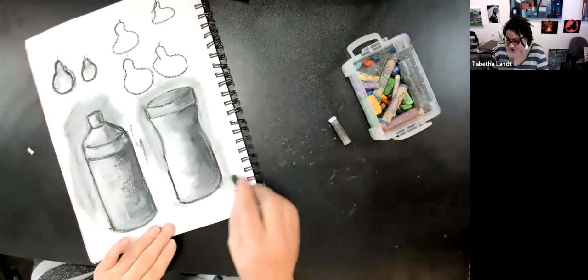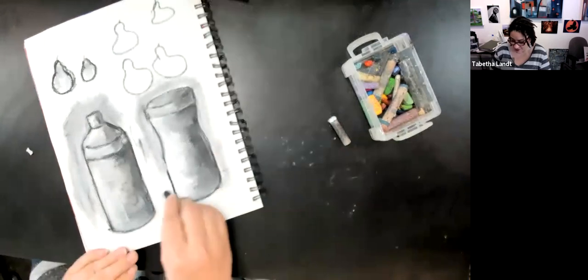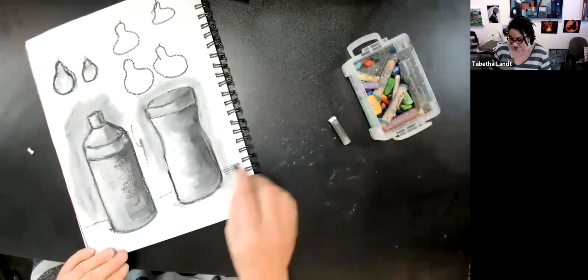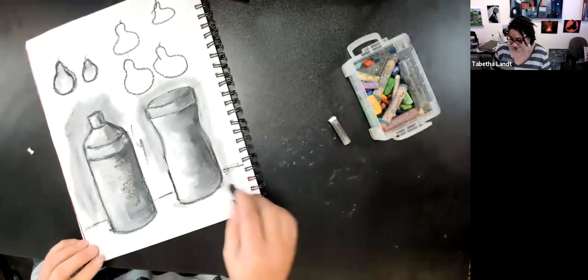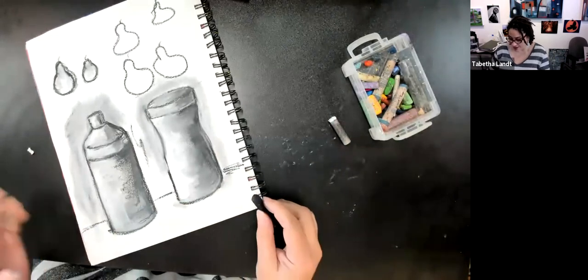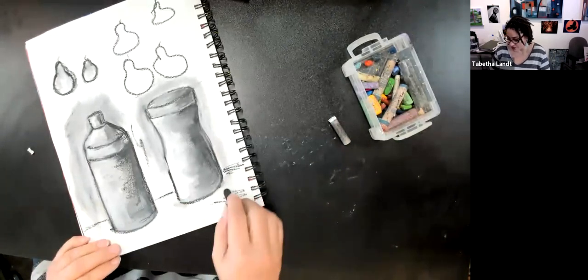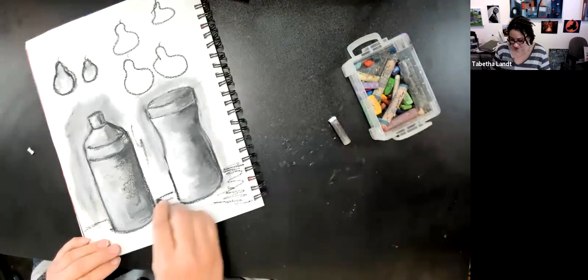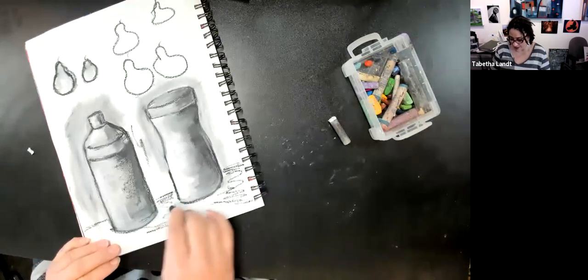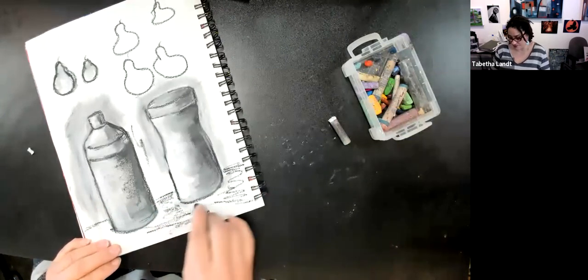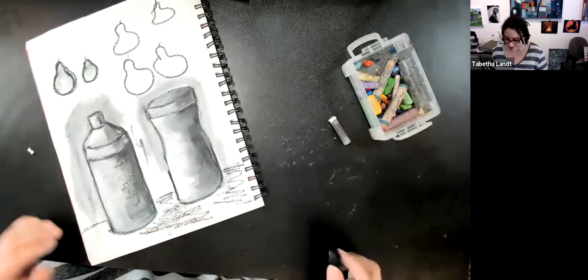So if you wanted to, you could even give it a table to sit on. And of course, shadows. That's a whole different topic, though. Shadows would make sense in this situation. I don't want to get too far into that.